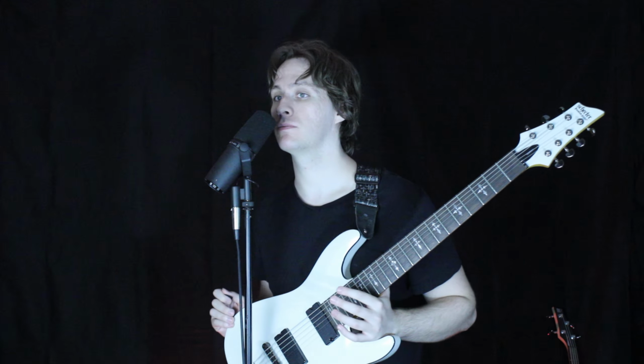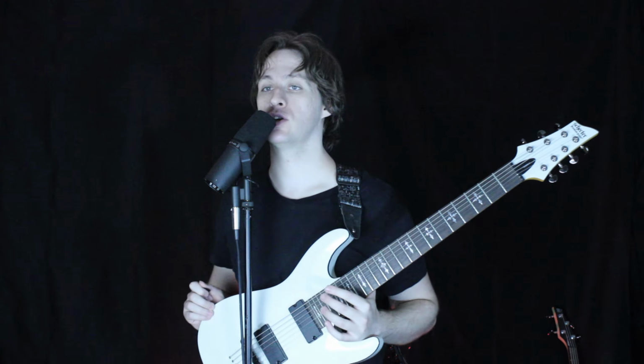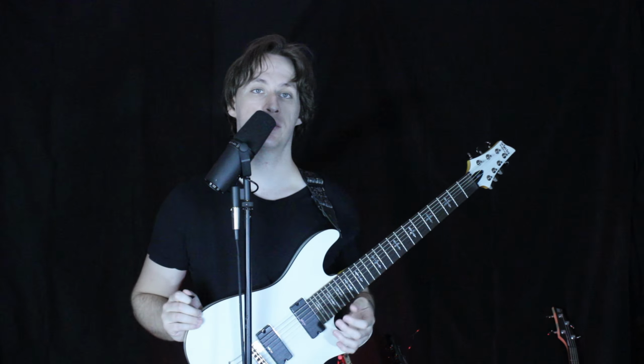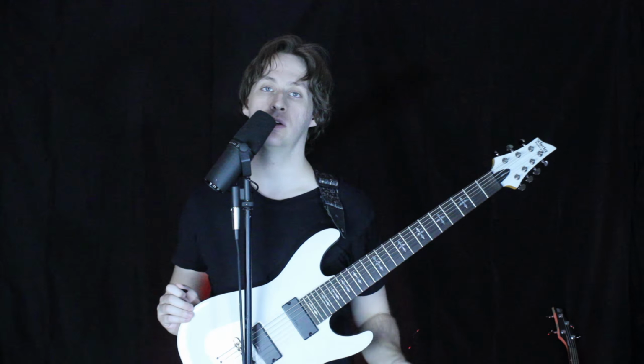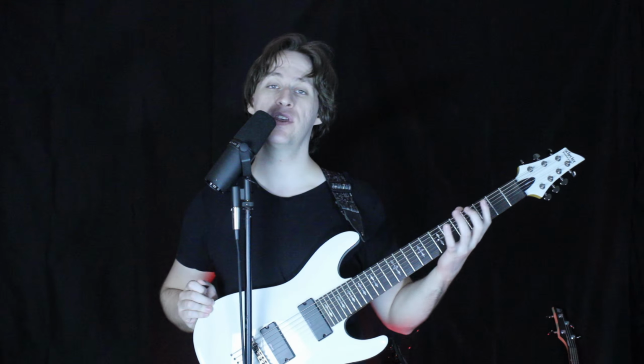So things like arpeggios, we can move up. Things like scales, we can move up. Any position, interval, all that stuff. Everything can basically be moved around. That's the beauty of the guitar.